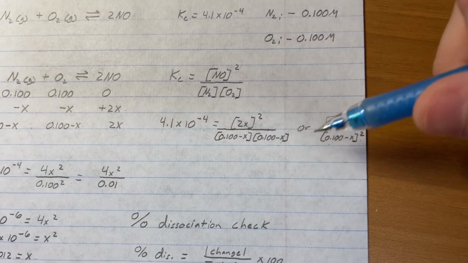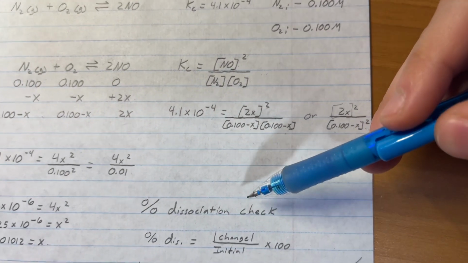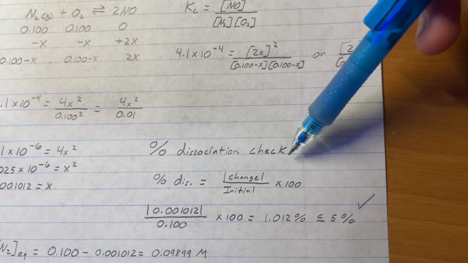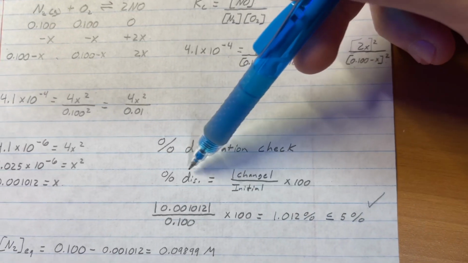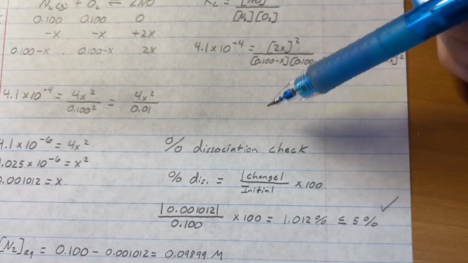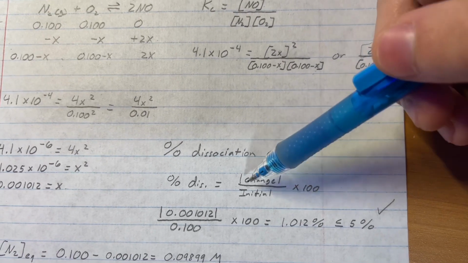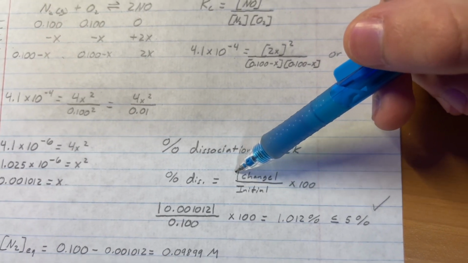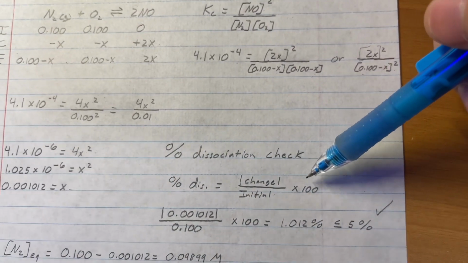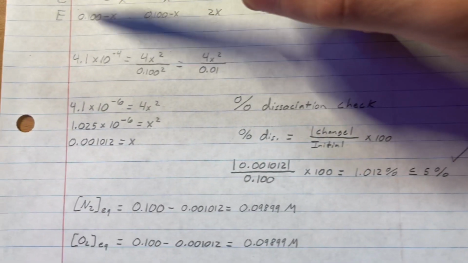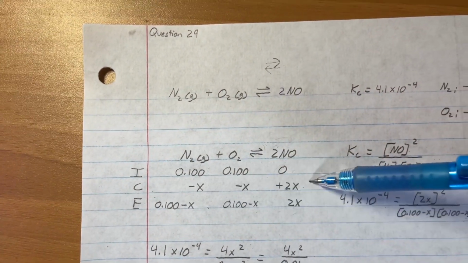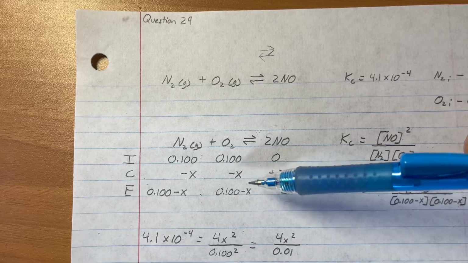In order to check if it is possible for us to neglect the x, we have to do something called the percent dissociation check. Pretty much, the percent dissociation of this has to be of negligible magnitude. You do that by taking the absolute value of our change over our initial quantity. So x, as you can see in our ICE chart, the C for change, x is what is in there. That is the change, pretty much.